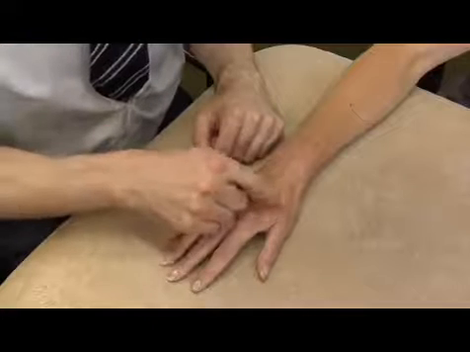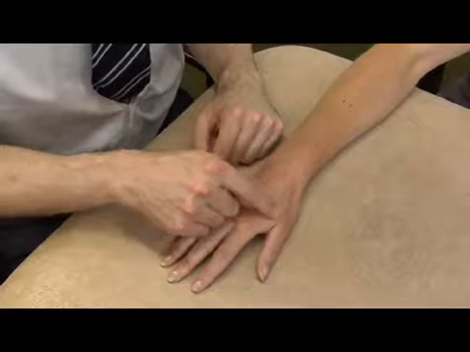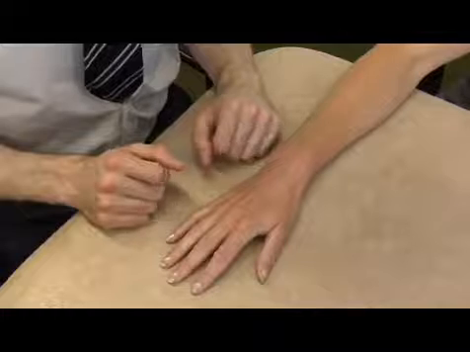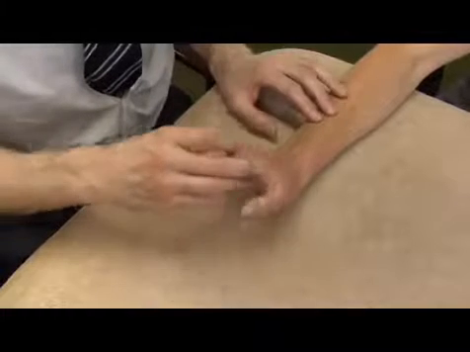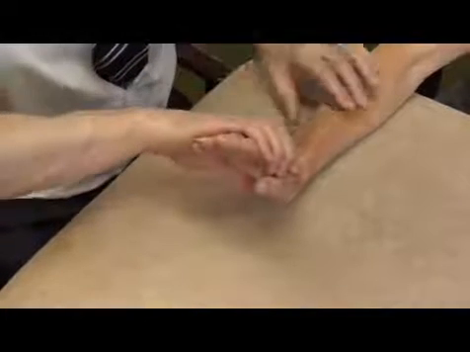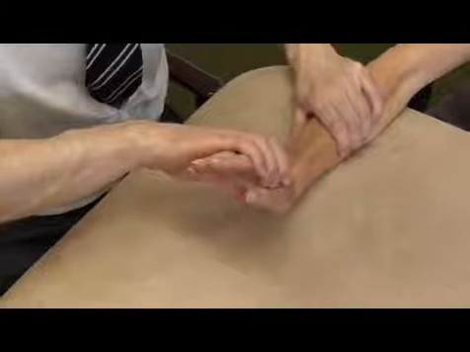The radial nerve can be assessed by the sensation to the first dorsal web space, and the power by resisted wrist extension, feeling for the tone in the forearm.